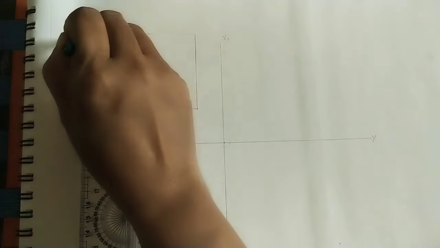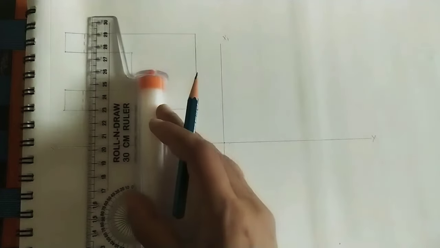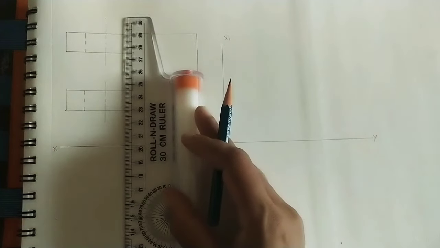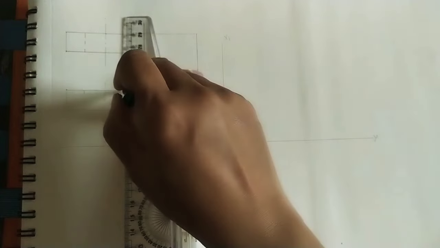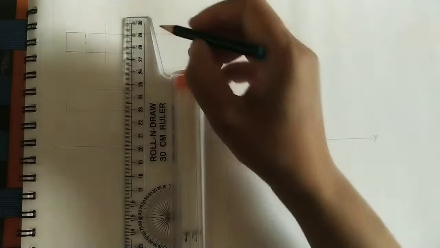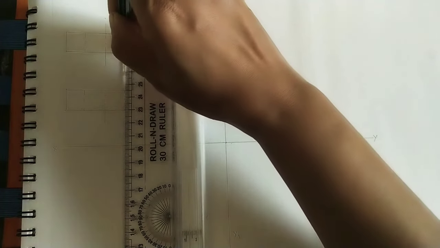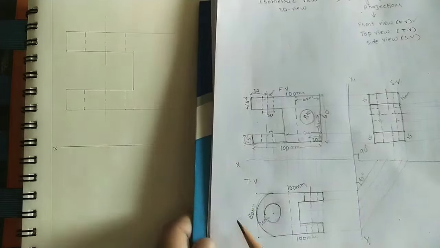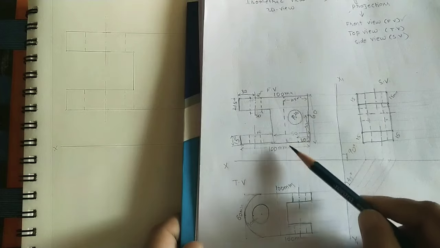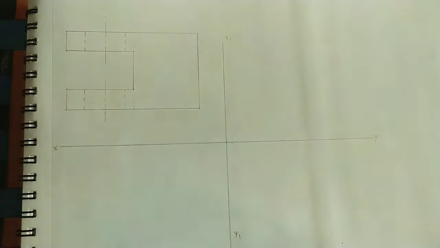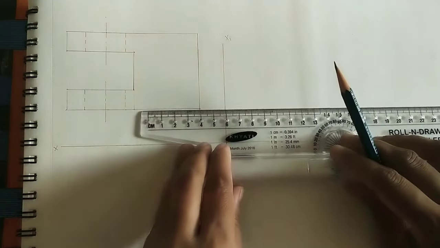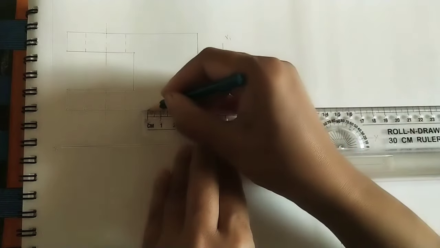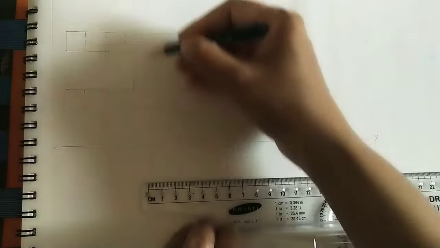In this portion also do the same. So at this point also. These are the circular holes we have shown here. Here at 40 mm do the dashed line throughout this height. So at this point do the dashed line.